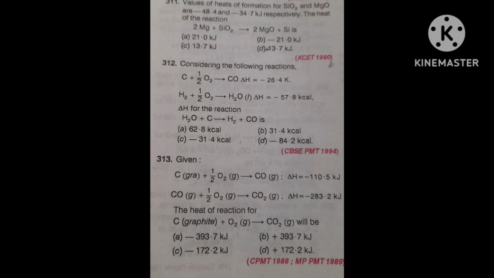Then see the reaction: 2 MgO plus Si. Two products are there, but here the silicon value is not given. Only two values are given, for SiO2 and MgO. For Si, you have to consider 0 because it is in the elemental state. Then do like earlier: heat of formation of products minus heat of formation of reactants.